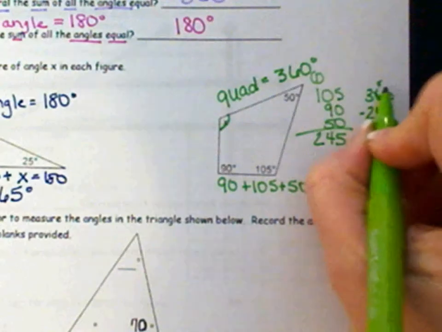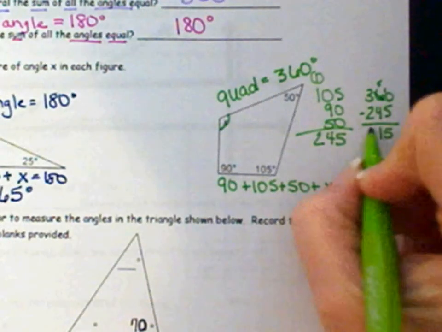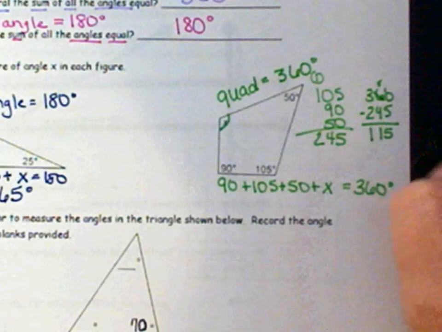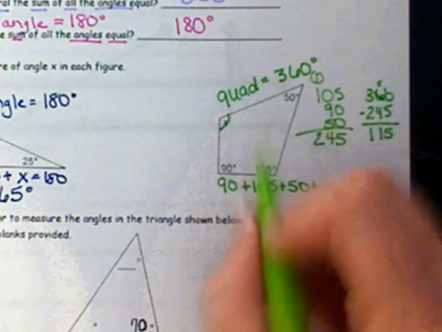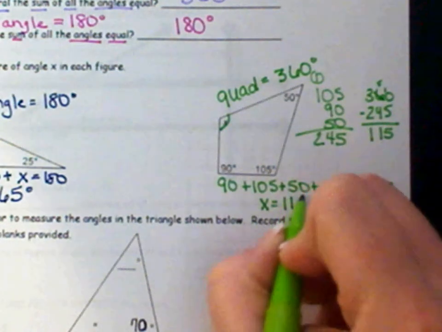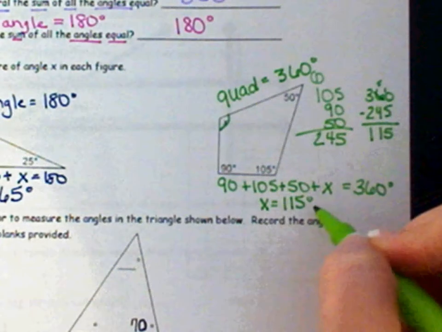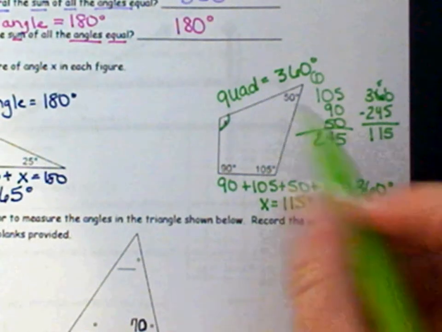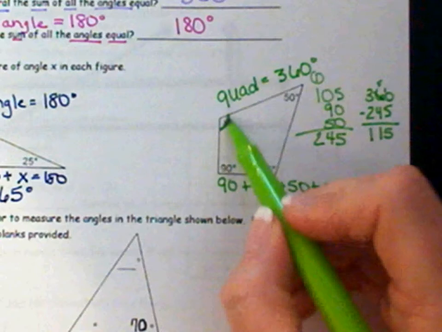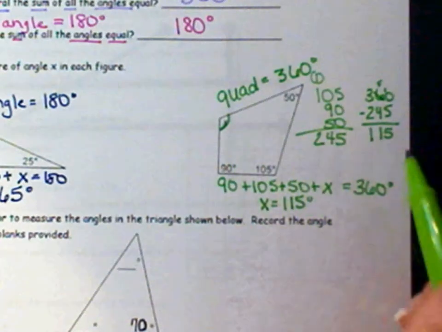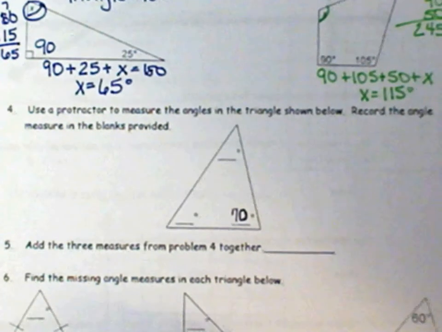So we first need to figure out how much we have, and we need this angle right here. And we know that when we add it all up, it needs to add up to 360 degrees. So I'm going to add up what they give me. I have 105 plus 90 plus 50.